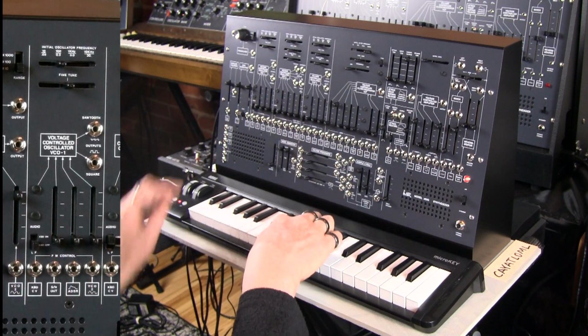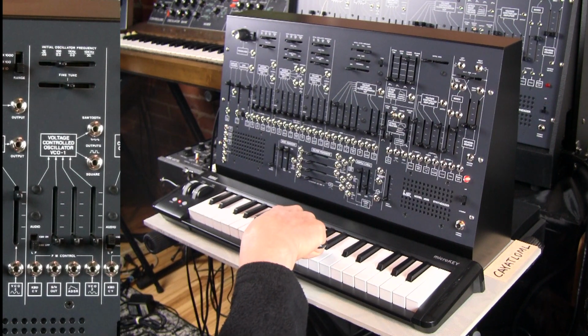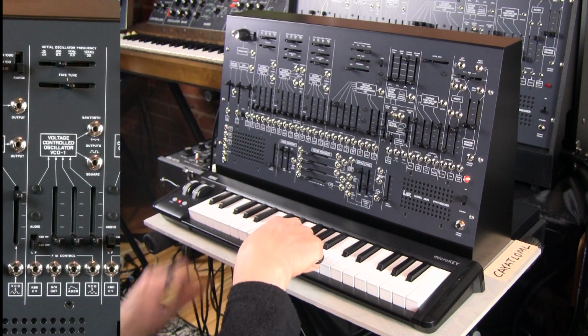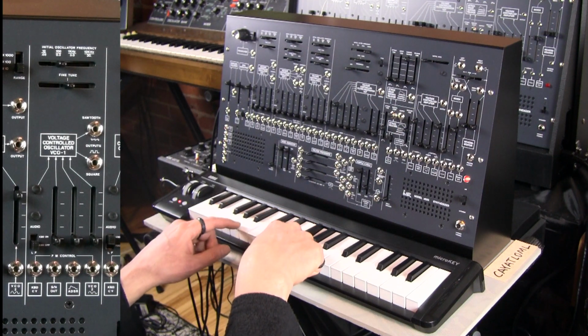Okay, you hear those clicks? That's the height of the waveform. So yeah, we're in a low frequency mode. And if I play a different note, it'll still sound the same.